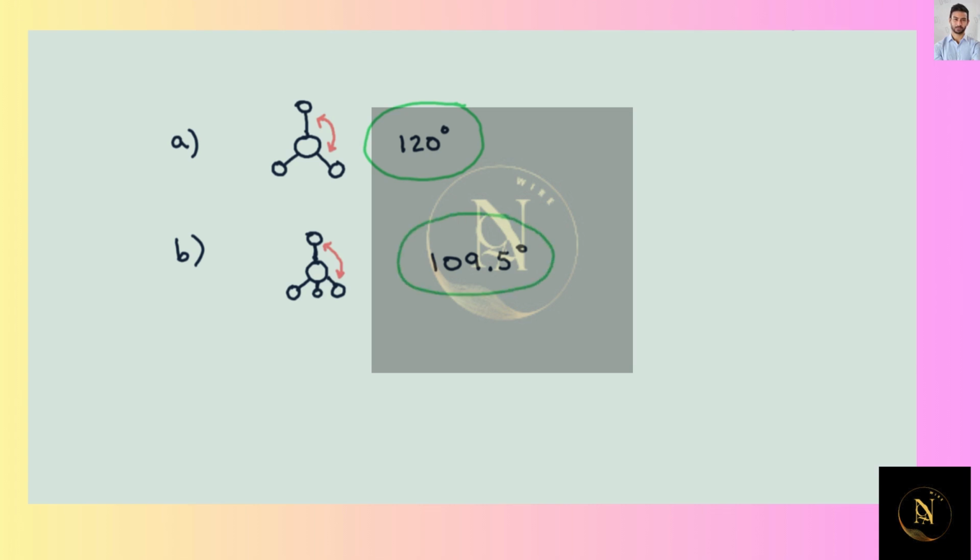For letter C, we have an octahedral. So we have a central atom, we have 4 atoms coming out of the center and an atom up and an atom down. This is called an octahedral because there are 8 faces on this. But as we look at this, we see that each of these bond angles is actually a right angle. Therefore, each of these bond angles would be 90 degrees.